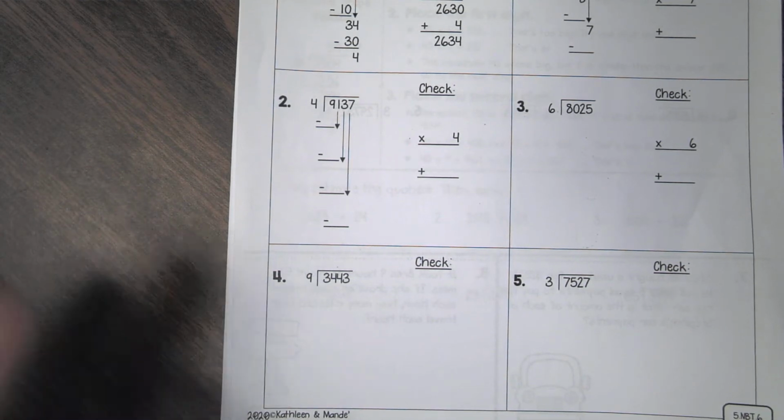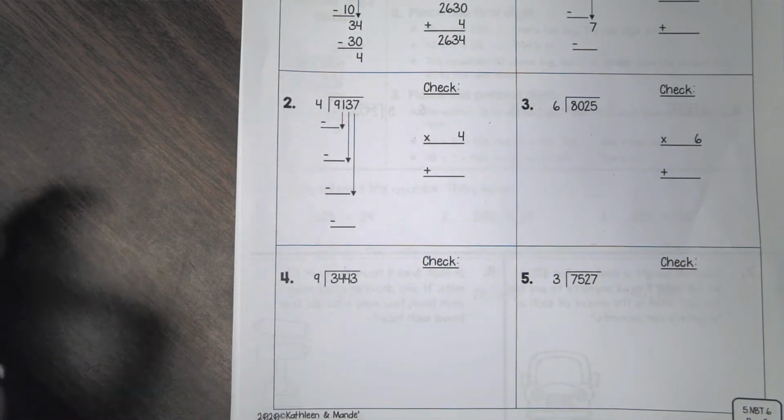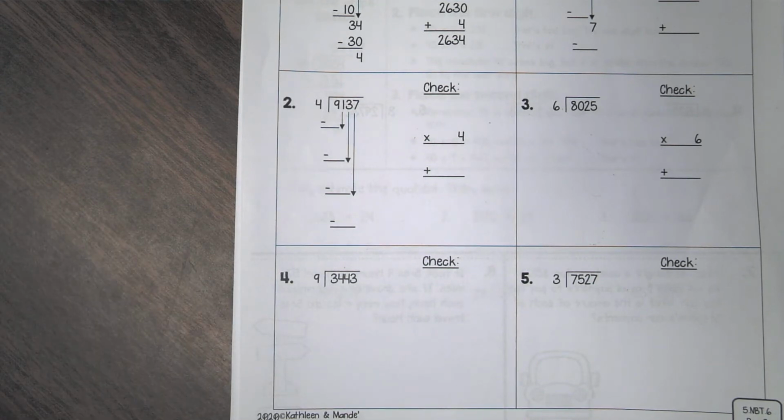Just number 4 down here. Just number 4. That's 3,443 divided by 9. So go ahead and do that. I'll give you a couple minutes.